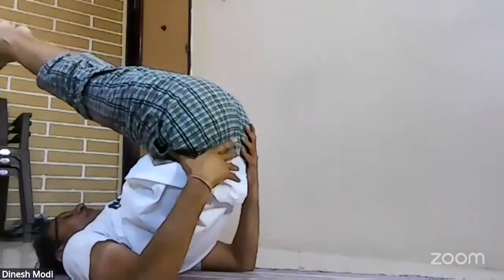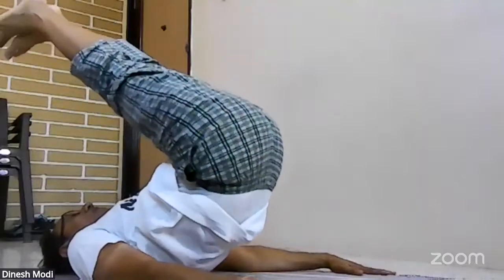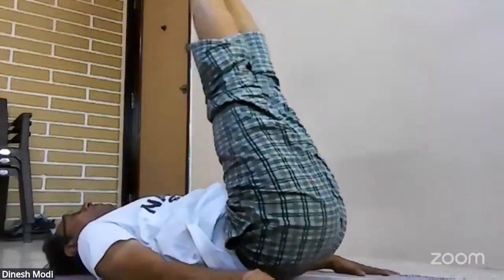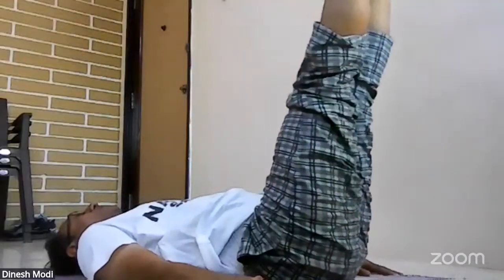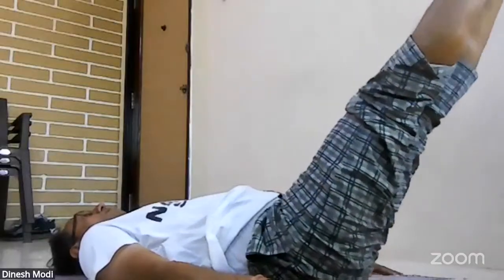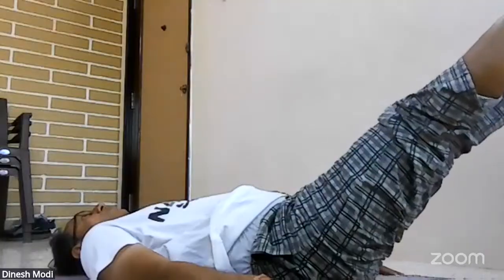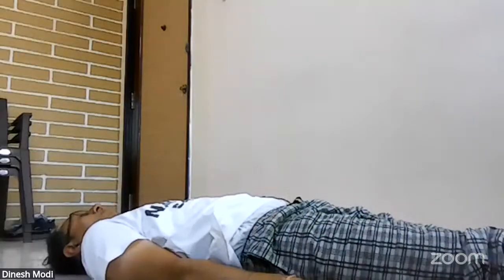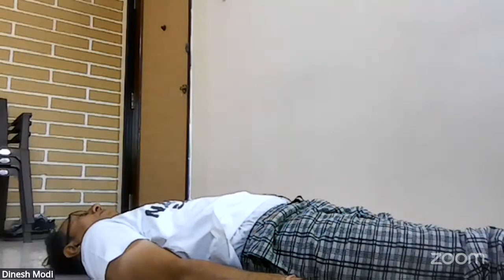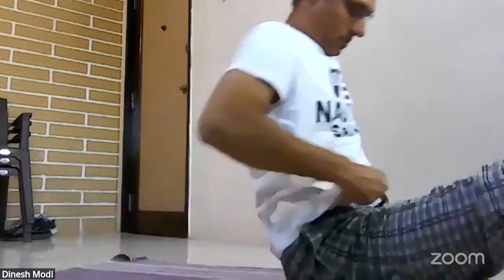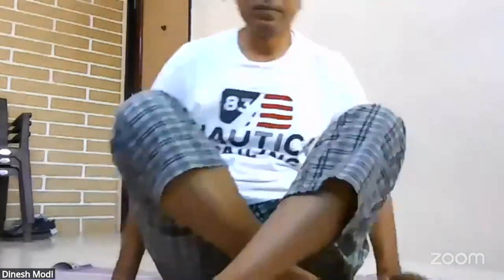And then one vertebra at a time, okay? Don't push yourself. Very gently, one at a time. Slowly, one vertebra at a time. We just said Om 1, Om 2, we just follow that. Excellent. Release and relax. So yes, you have done an excellent pose.